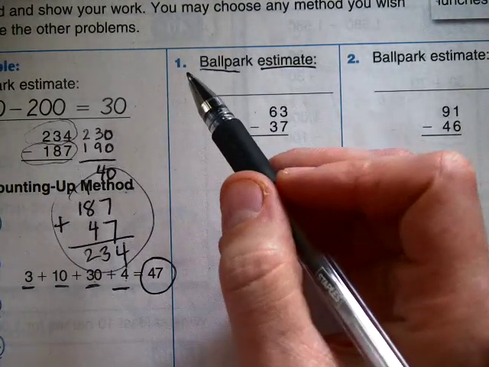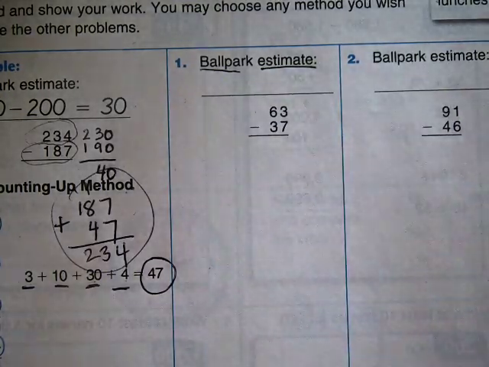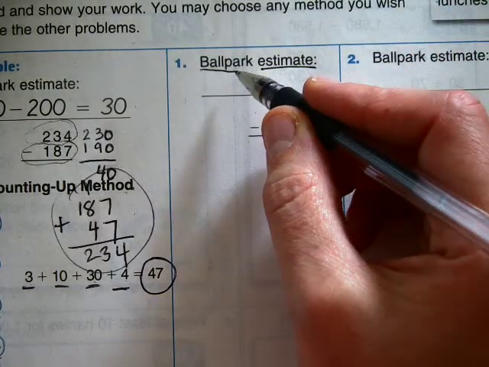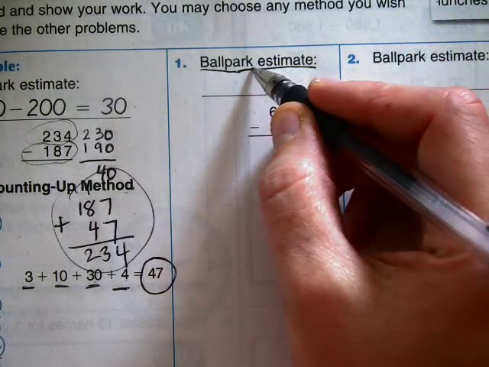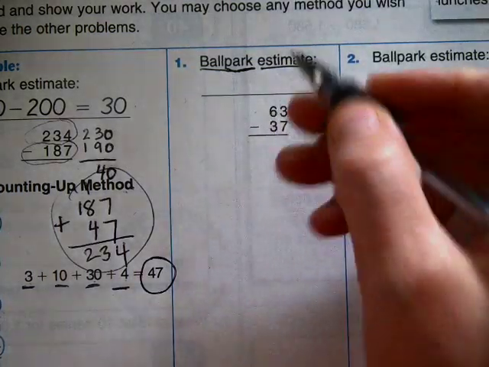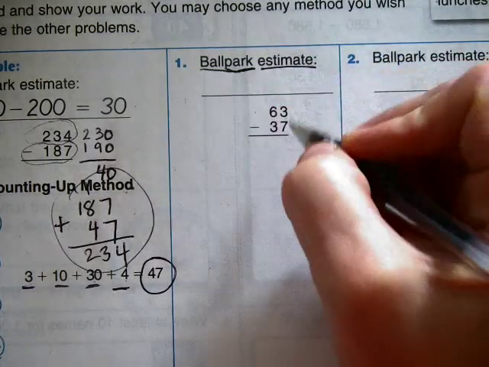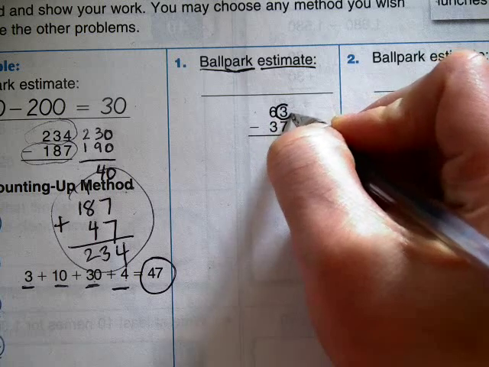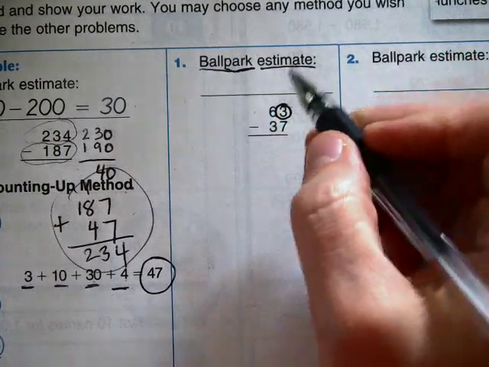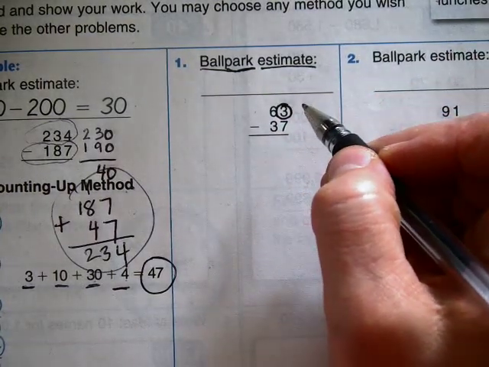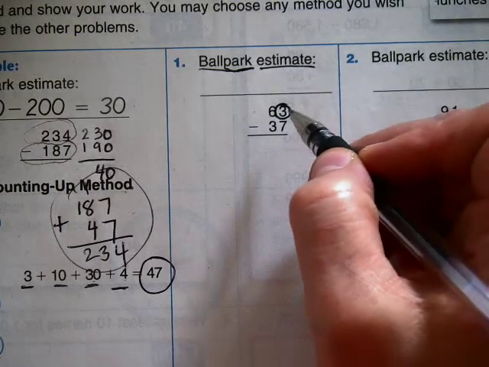So this one here is number 1 in your workbook on page 47, where most of you have already practiced it. I'm going to need you to go back and check, because when you estimate, you need to look at this number in the ones place right here. This is the first thing you look at when you estimate. And make sure your eyes are right up here so that you can see.